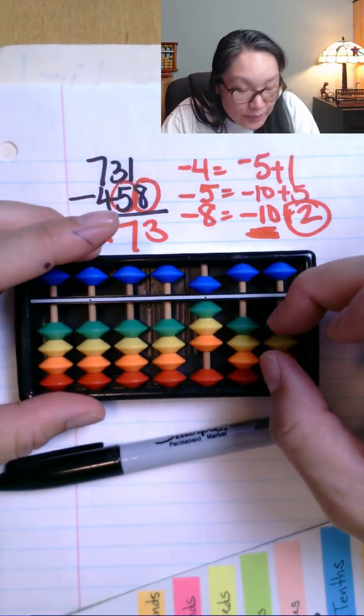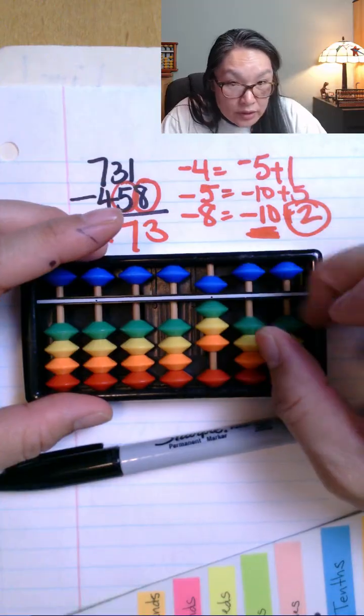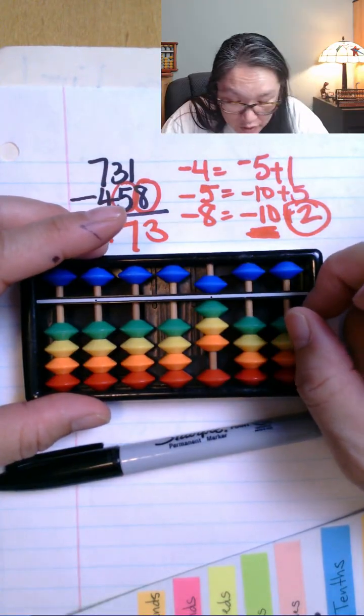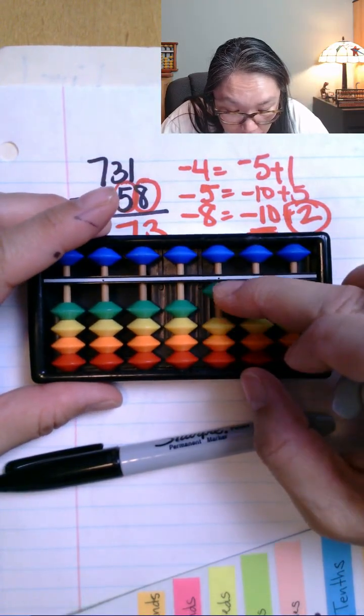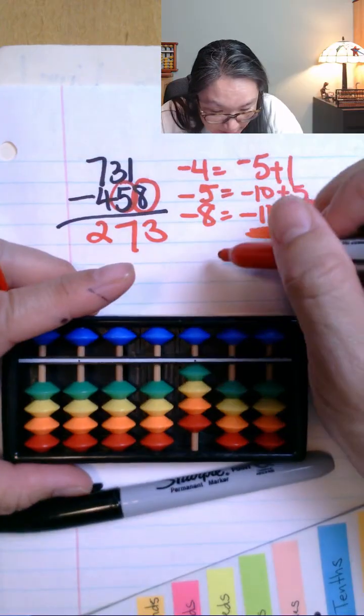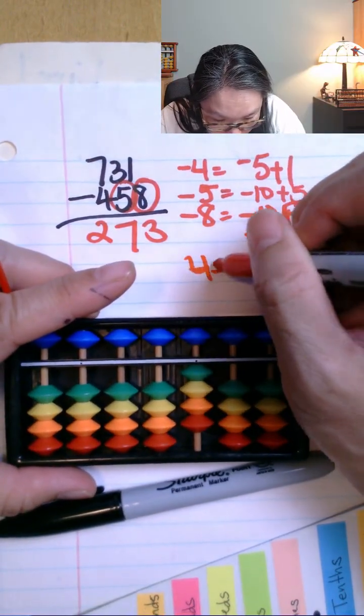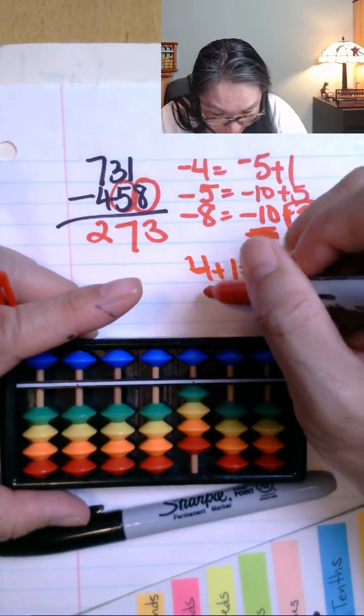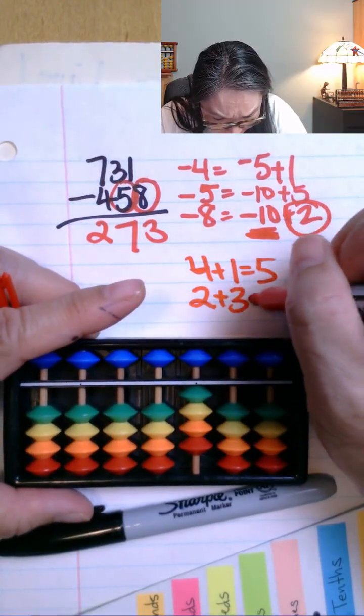Hey, Peachy. What we're doing is we're going to count, because we need to understand how to read the abacus. So the first thing we're going to do is count 1, 2, 3, 4. And making a 5 is 4 plus 1 equals 5, or 2 plus 3 equals 5.